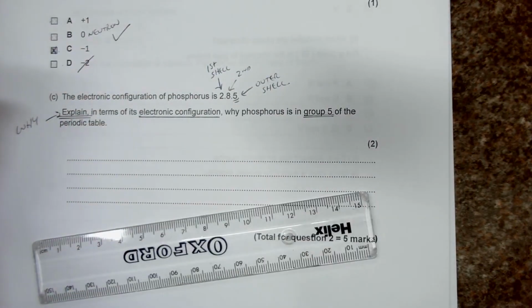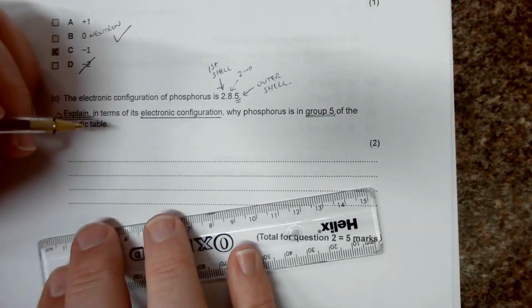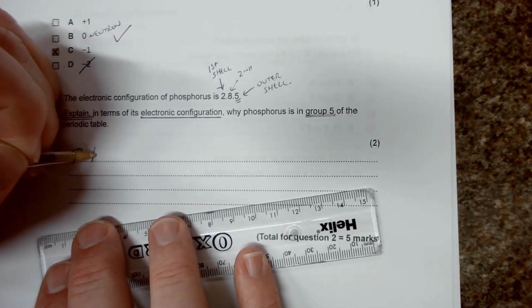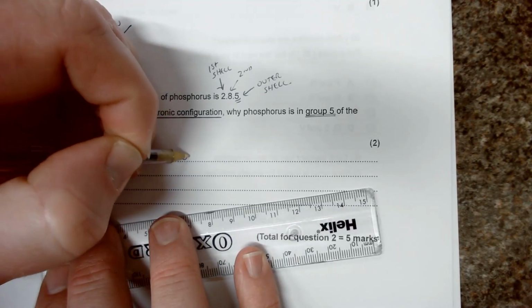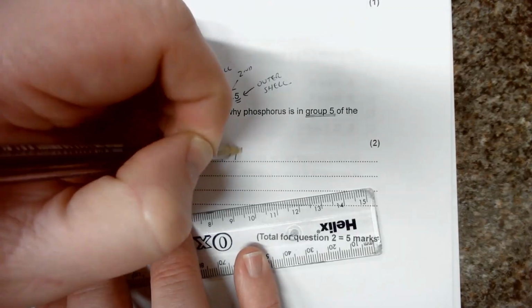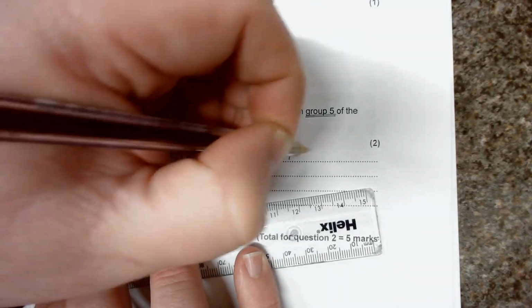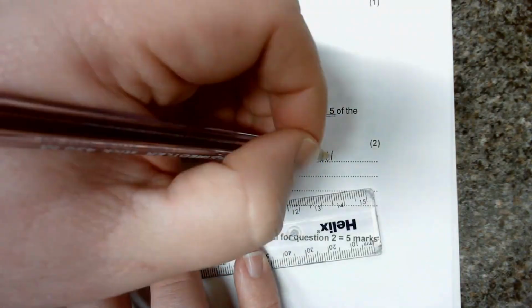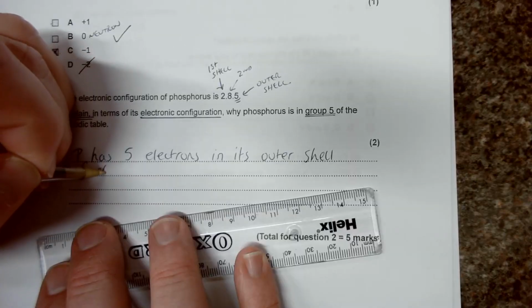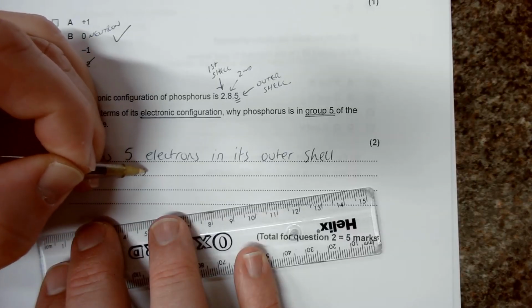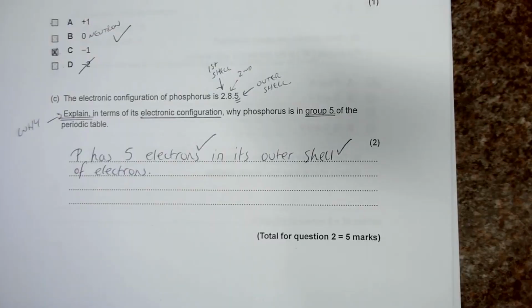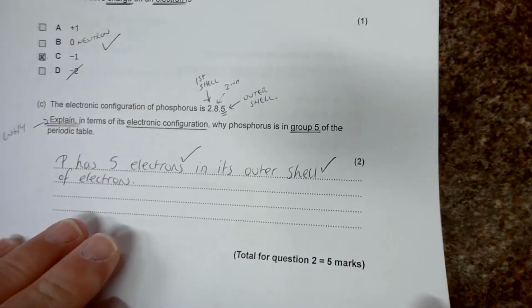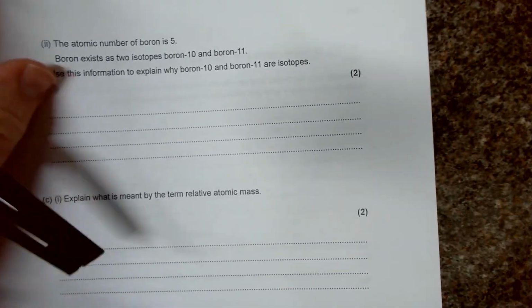Let's see how I can explain this one in a really slow way. So 2 is in the first shell. First shell holds 2 maximum. 8 is the next shell. That holds 8. And then you've got 5 in the outermost shell, and the number of electrons in the outermost shell gives you its group number. So I probably would say phosphorus has got 5 electrons in its outermost shell of electrons. That's what I would probably say. And then you get 2 marks, because you say it's got 5 electrons in the outer shell.